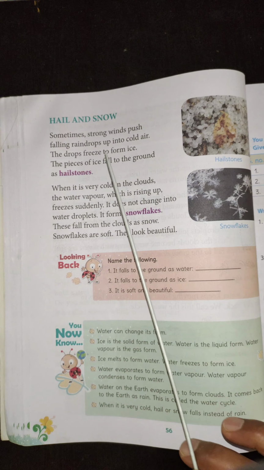Second one. Here you can see water has been taken in this particular container. Whenever it is heated, you can see the gas coming out. So this is called water vapor or steam.